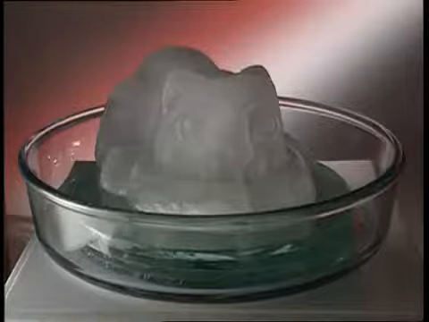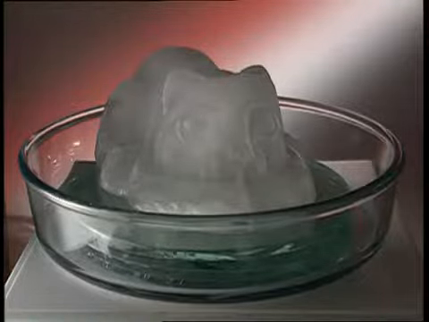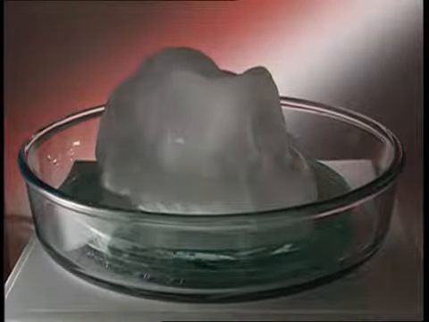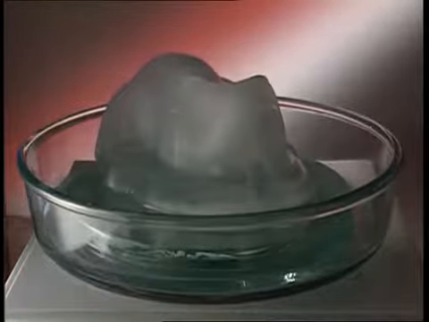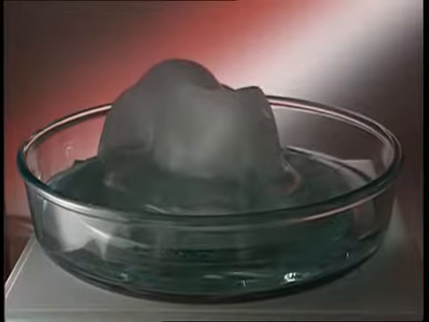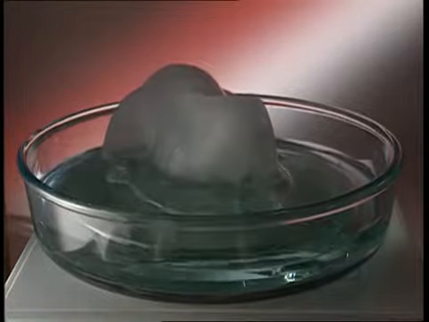Solids have a definite shape. A block of ice takes the shape of its mould. As it melts, it changes. The water spreads out and fills up the container.